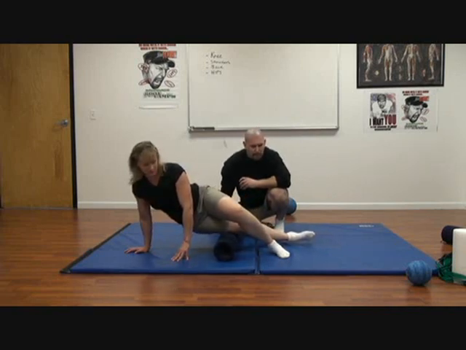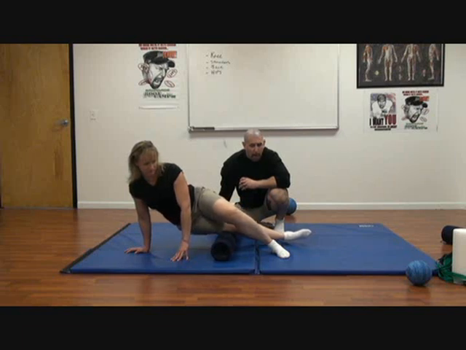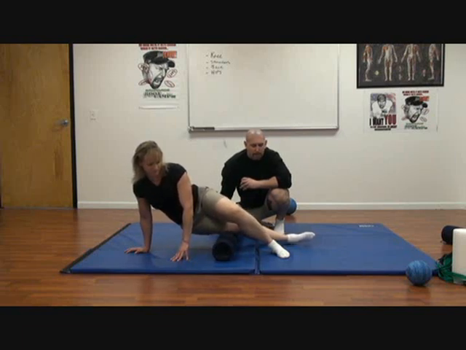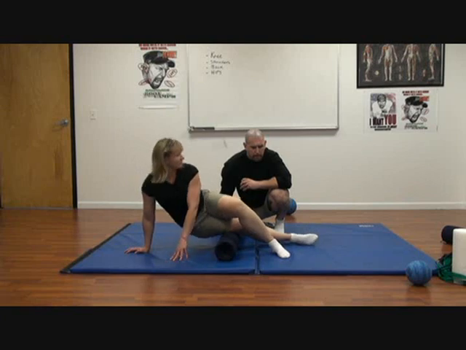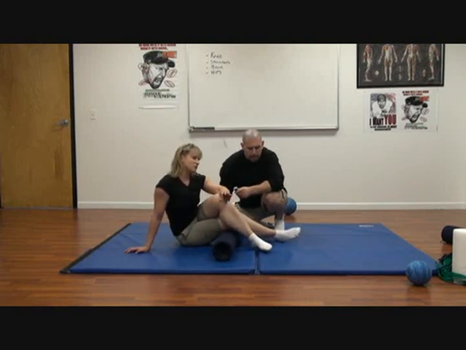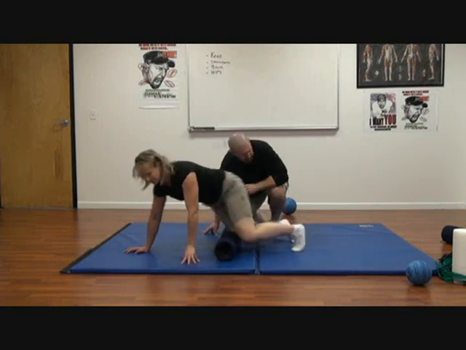So again, this is the one you're probably going to hear a lot of people screaming bloody murder on. One of the most common things people will complain about is pain in their knees going downstairs. It's a common symptom of IT band syndrome. A great way to fix that is foam rolling the IT band. Okay, you want to hit the other one too?